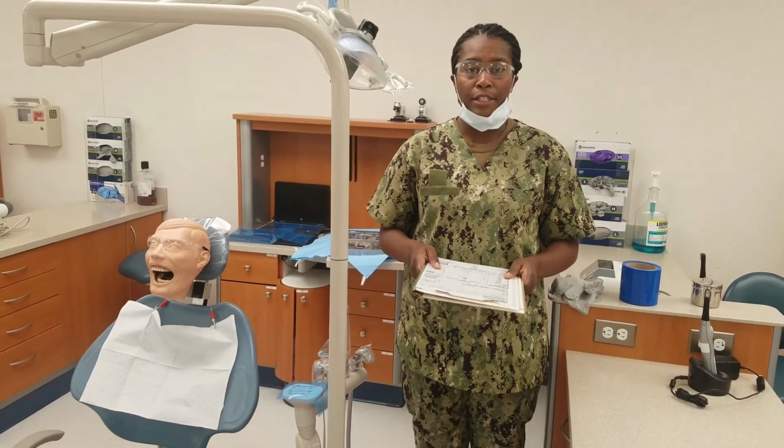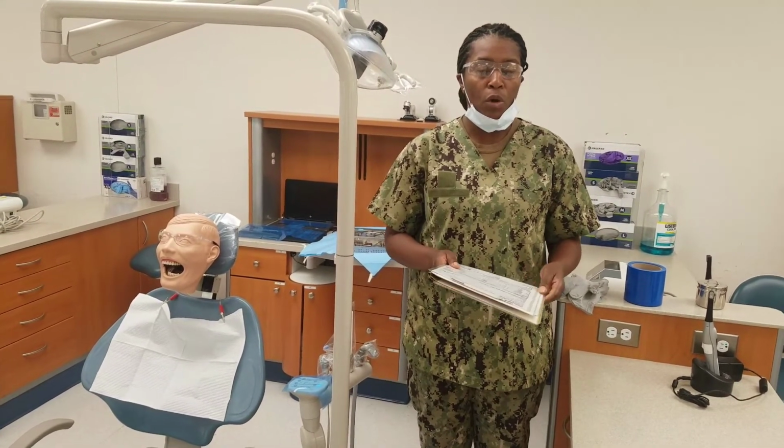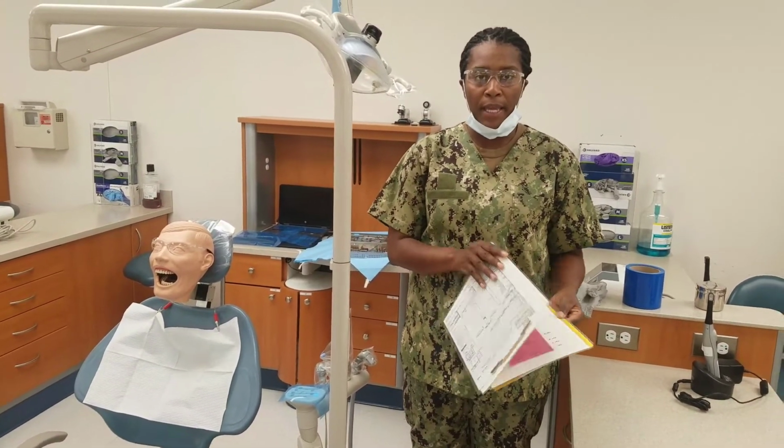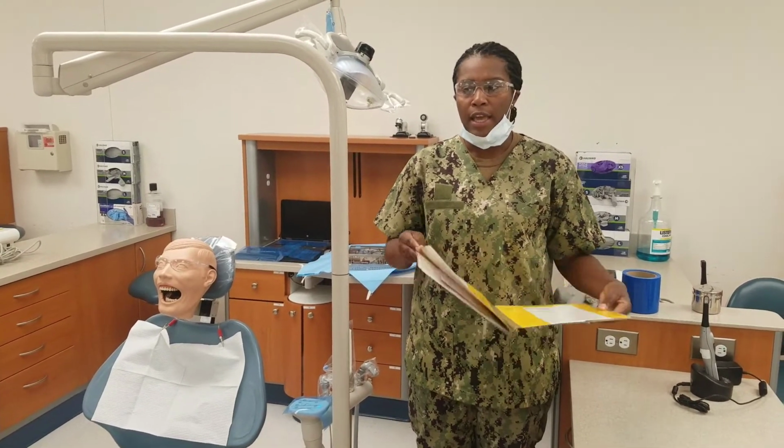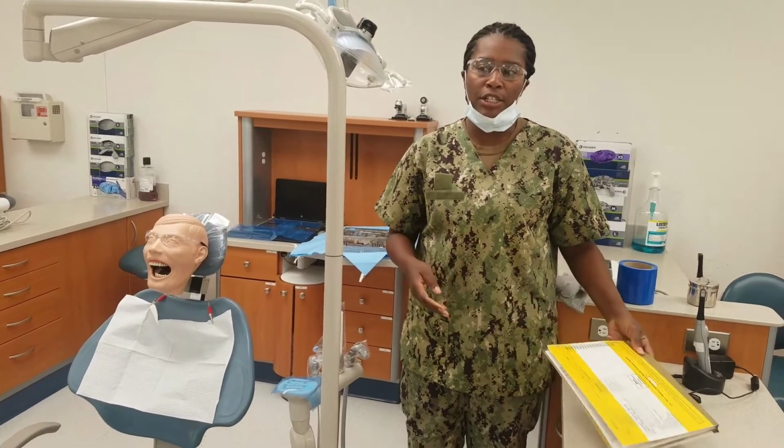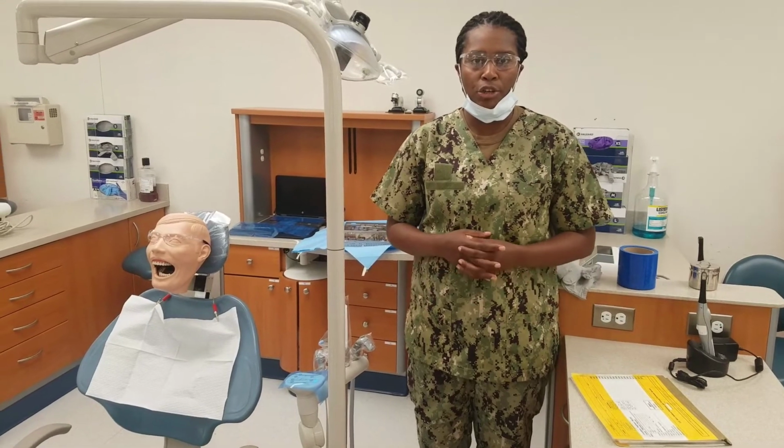Once the provider is ready to treat the patient, you will place full PPE on, to include your gloves, and you will place yourself into your assisting chair to assist your provider.